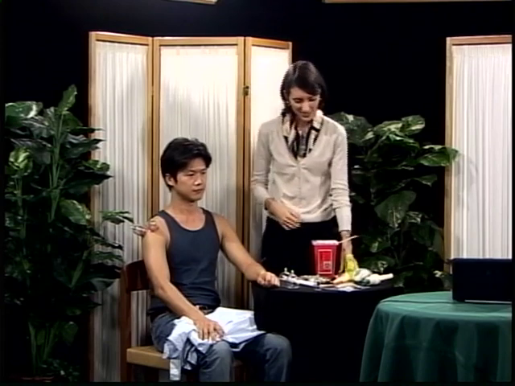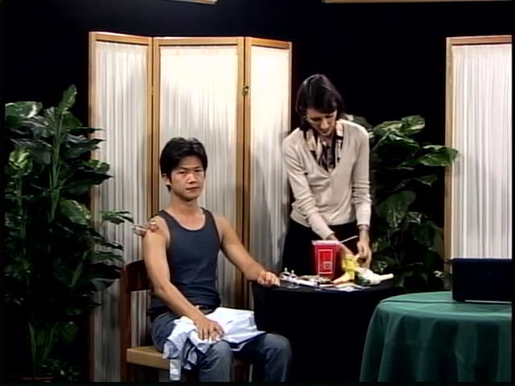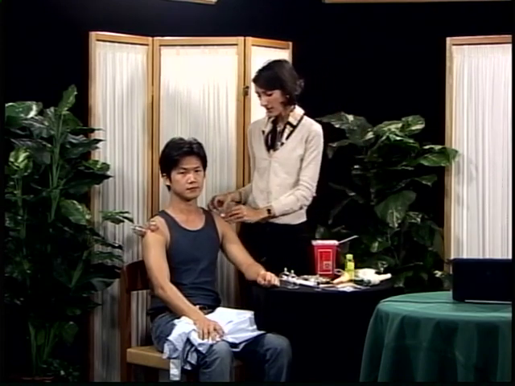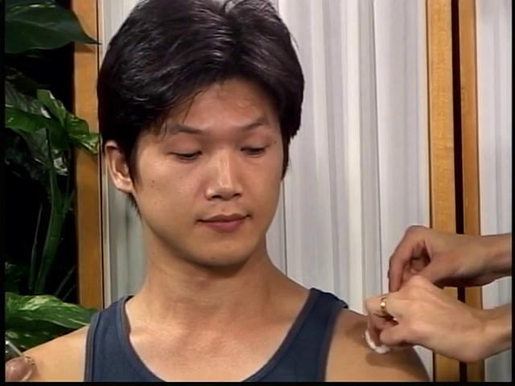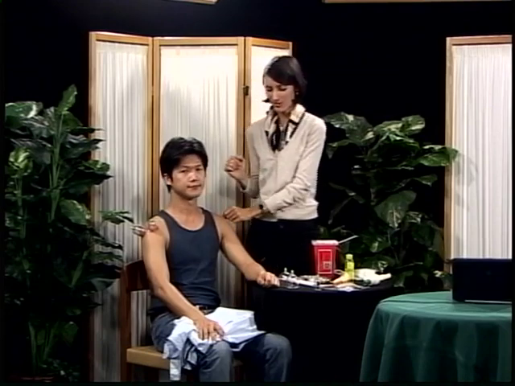So then we would take out the needles, and when we take the needles out, we throw them away, we never use them again, and we hold a little bit to keep the qi in the body. So that concludes our acupuncture demonstration for today.